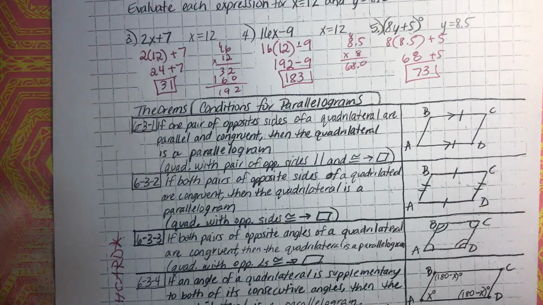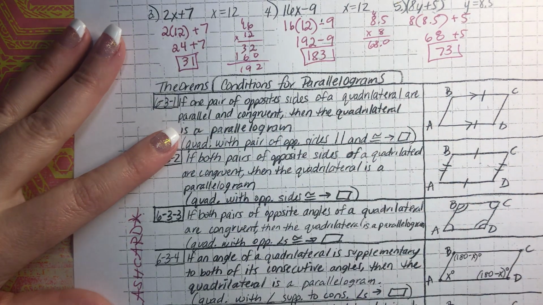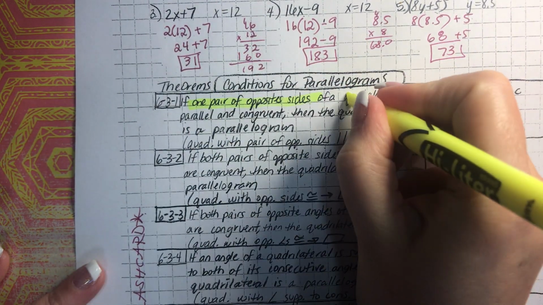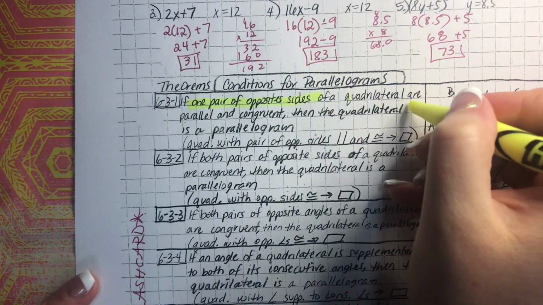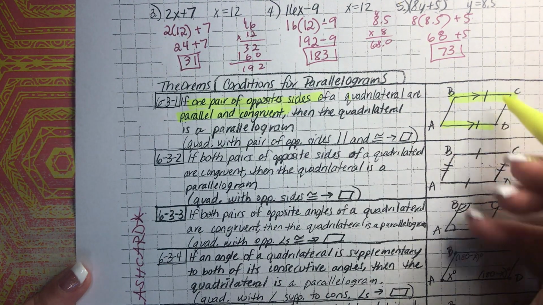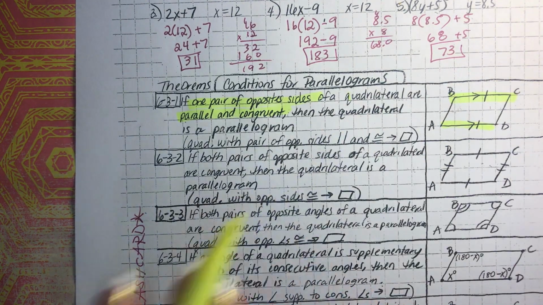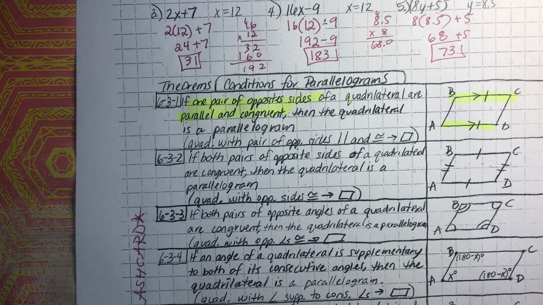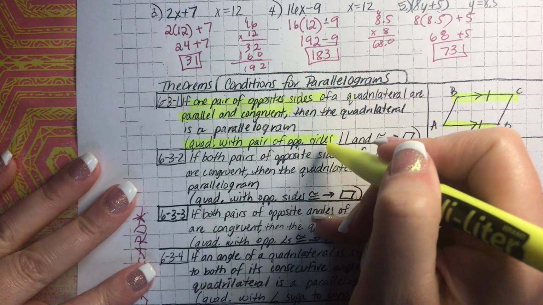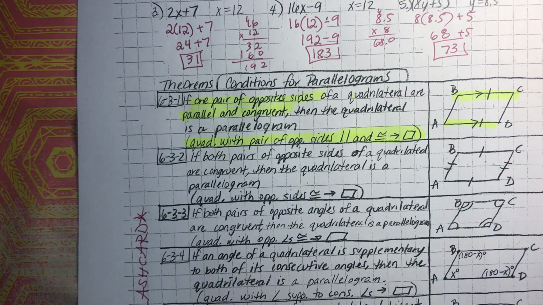All right, first one: if one pair of opposite sides of a quadrilateral are parallel and congruent. It just says one pair of opposite sides of a quadrilateral, so we don't have a parallelogram, it's just a 4-sided figure. Here we have one pair of sides, and they're parallel and congruent. If you have one pair of sides that's parallel and congruent, then you can say the quadrilateral is a parallelogram. So that's the first one.